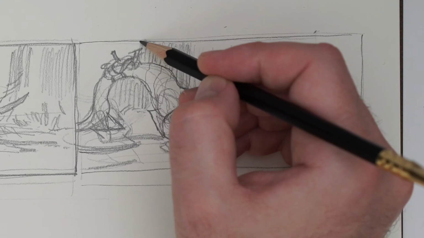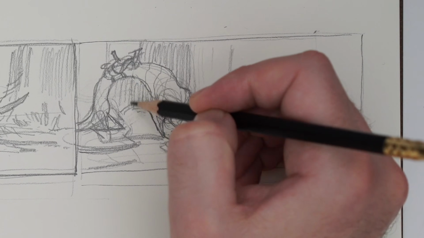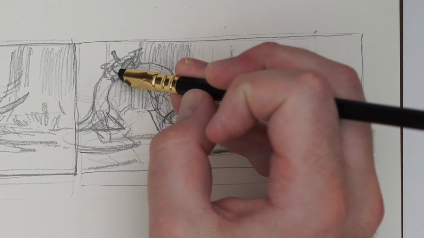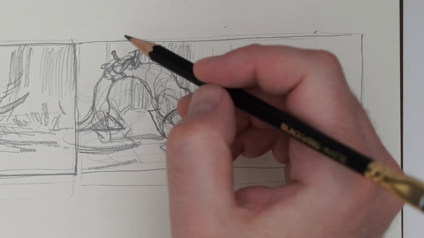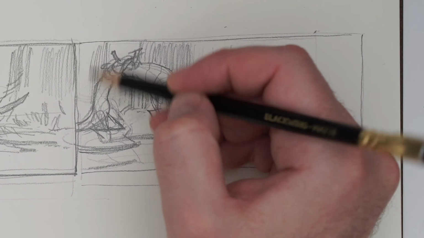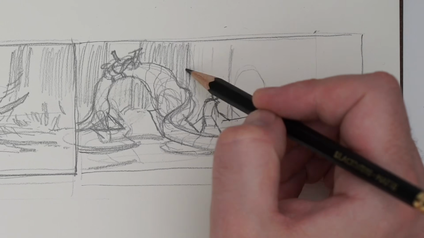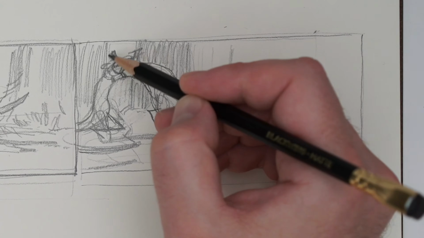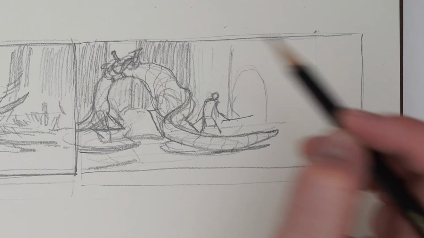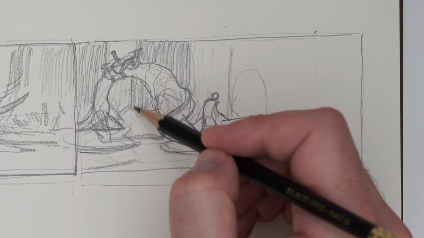Maybe up here I'll have some darker elements silhouetted over there. We could put another tree or something like that, and go down there. This is very broad, so as I detail it out, there might be 20 trees back there, but these are the ones that are most visible.